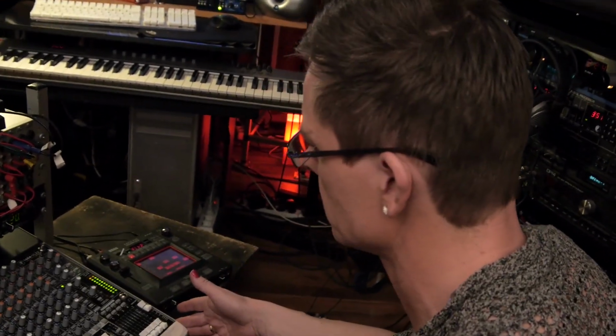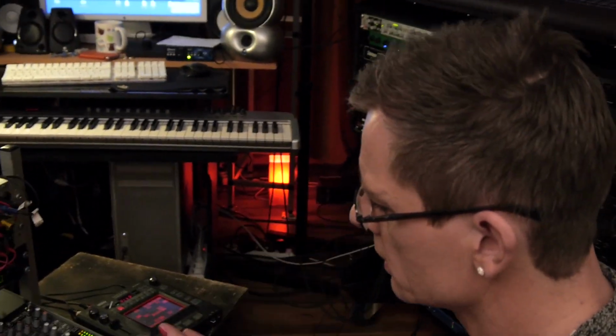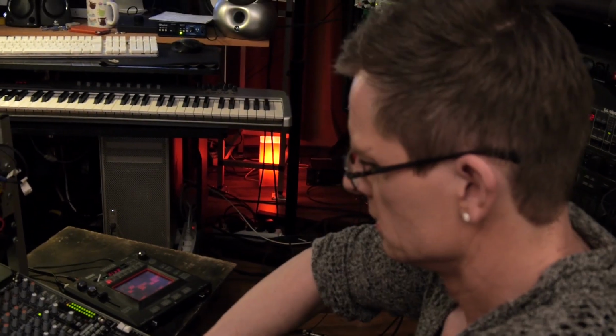So now we have all the effects installed. We have the MPC, we have the mixer. So basically we have a live set. The only thing missing here is the dub filter.